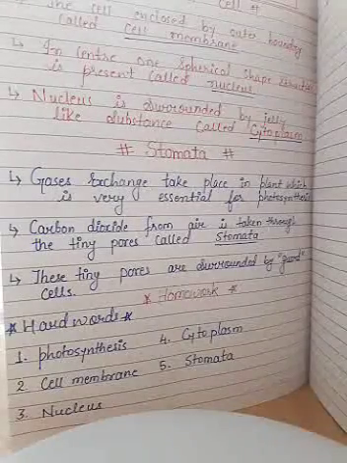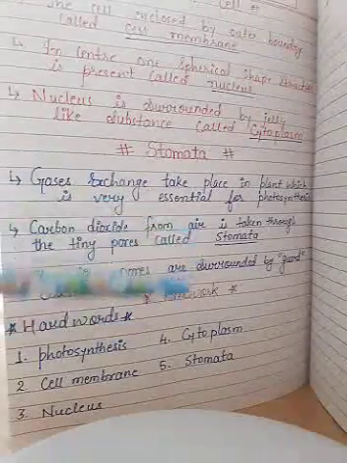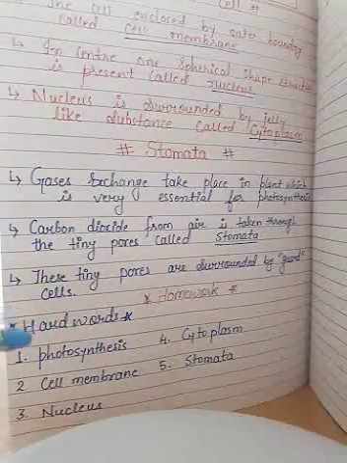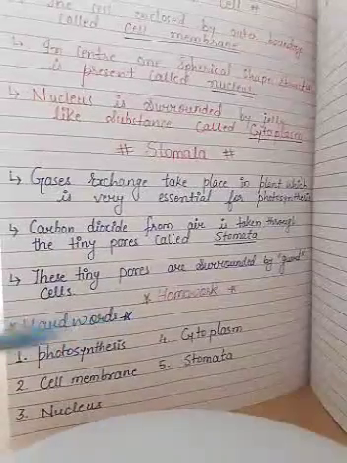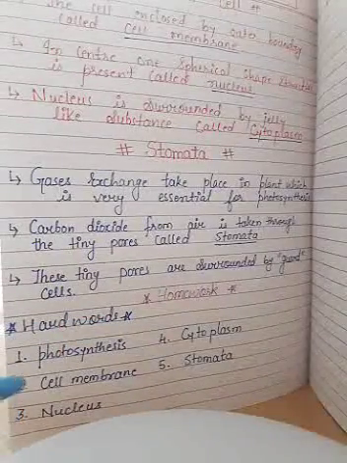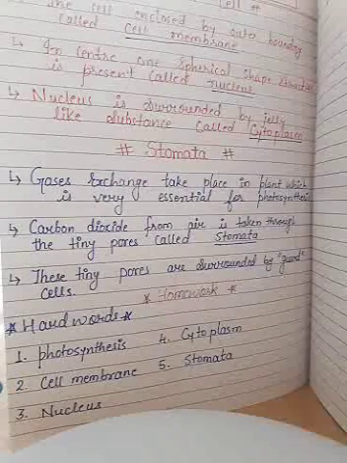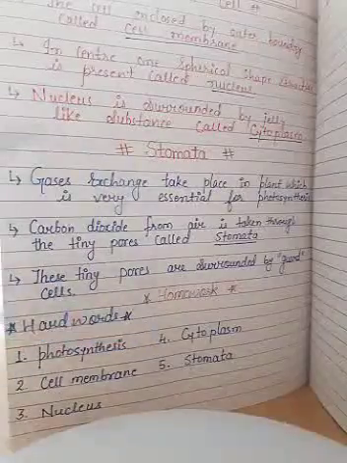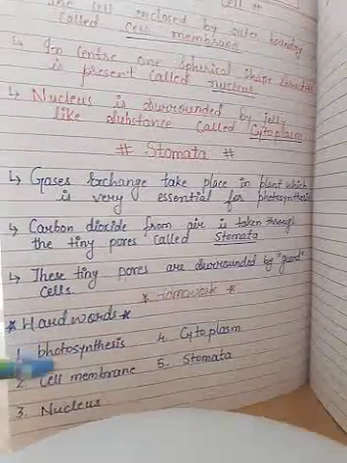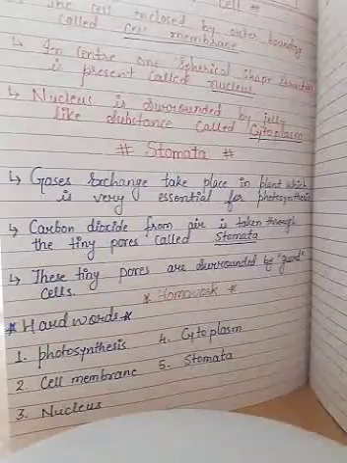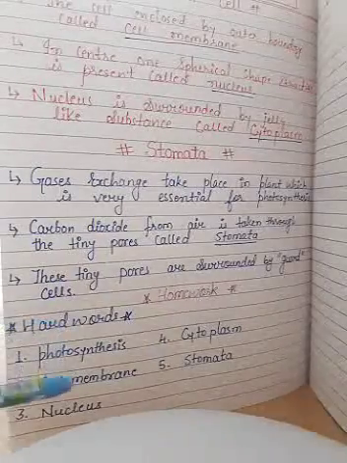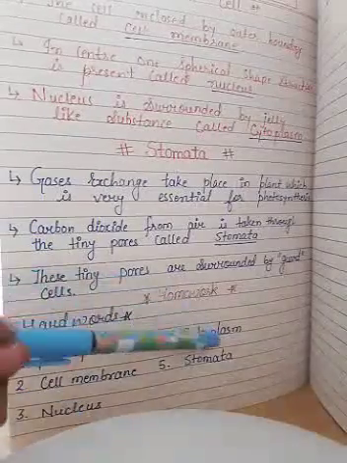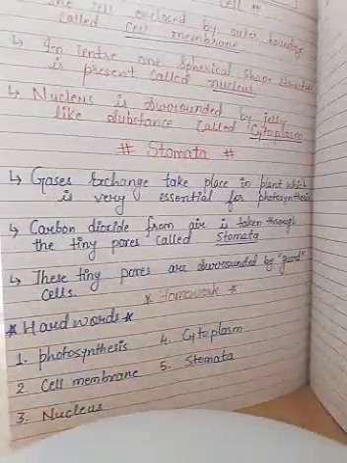For today it is sufficient, and I am giving you homework in which you have to do only a few things. You have to write the hard words, try to spell them and learn them, and try to write their definitions also. First is photosynthesis. Understood? Cell membrane, nucleus, cytoplasm and stomata. Understood?